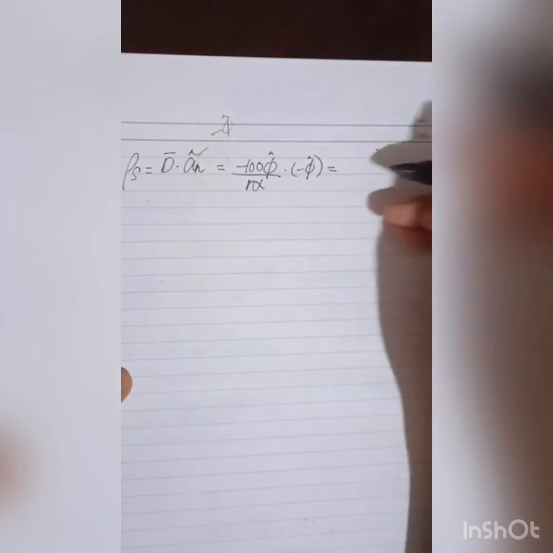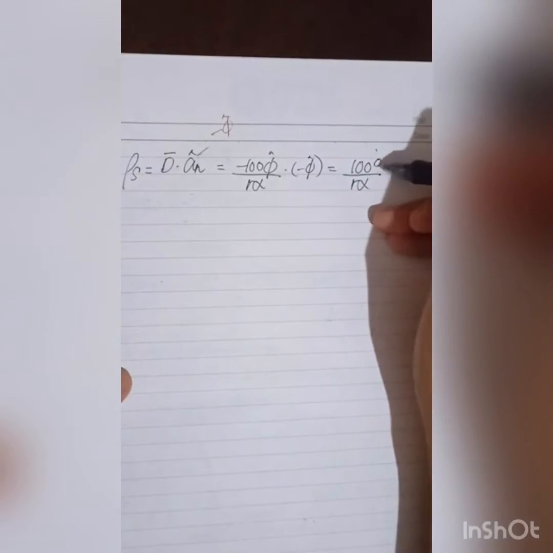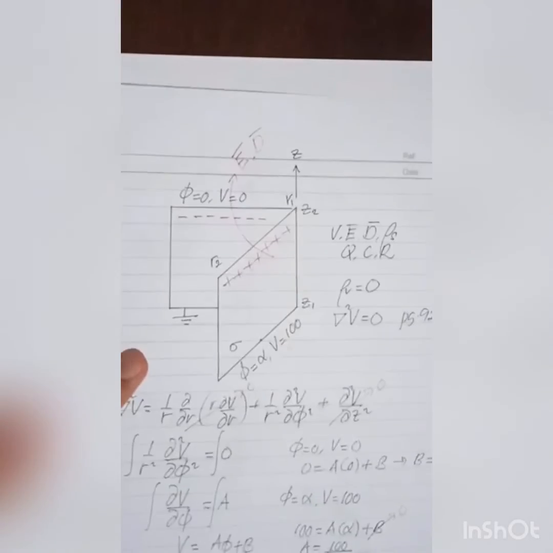So finally we're going to have 100 epsilon naught over r alpha. Again, you have the unit of coulomb per meter squared. So that's the rho s that appears on the second plate over here.